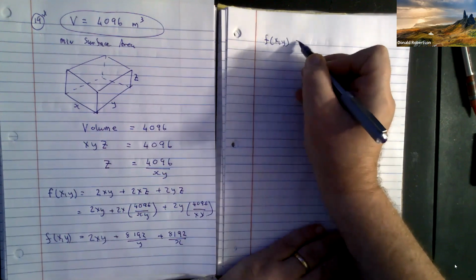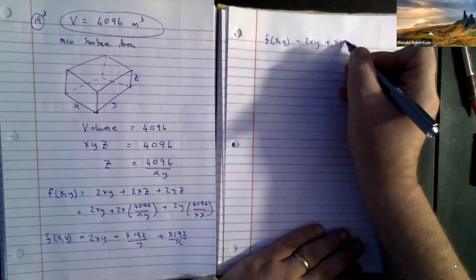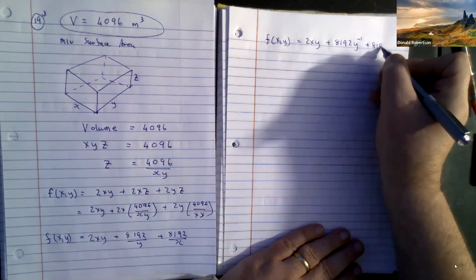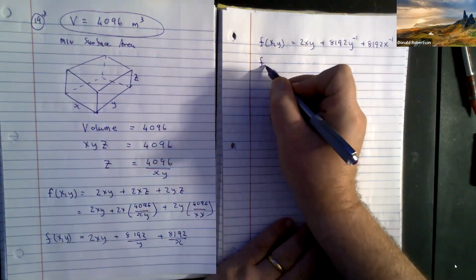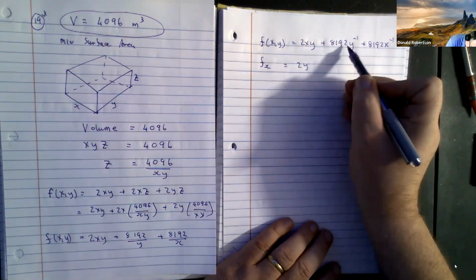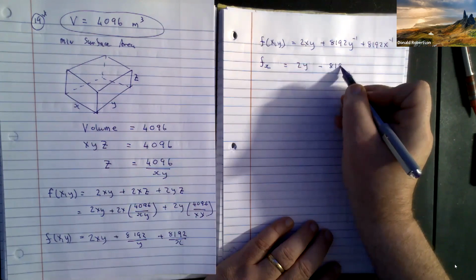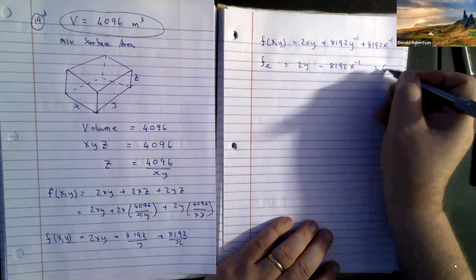I'm just going to rewrite it while I'm here in this format. So the partial derivative with respect to x is going to get me 2y, nothing, and negative 8192 x to the negative 2. And that's going to equal 0.